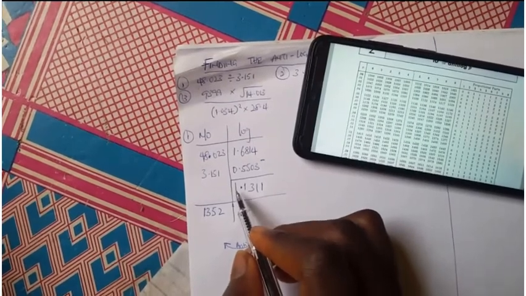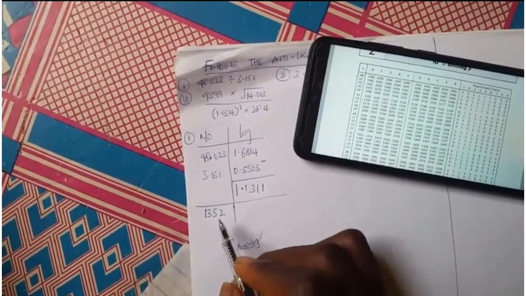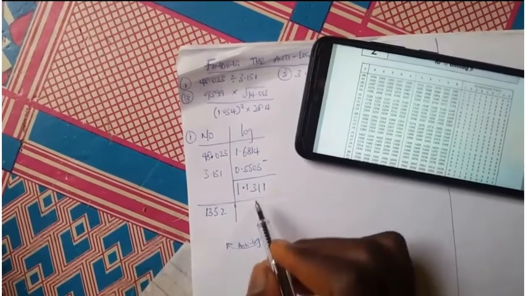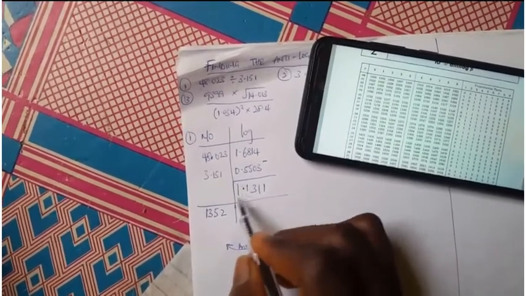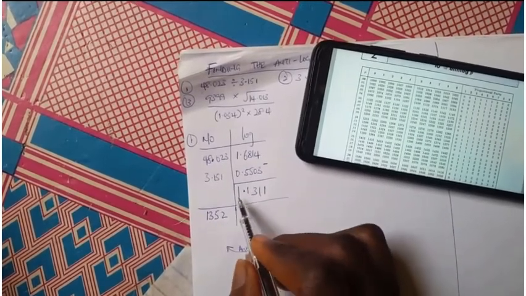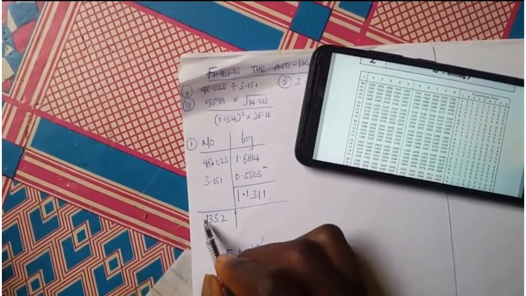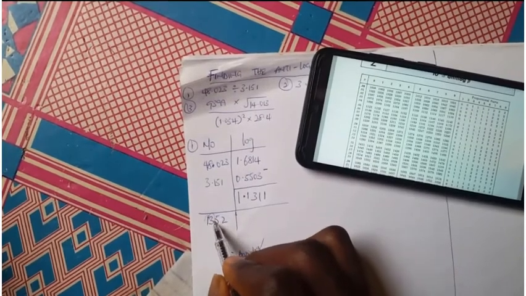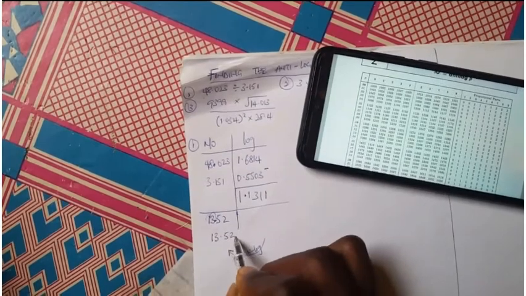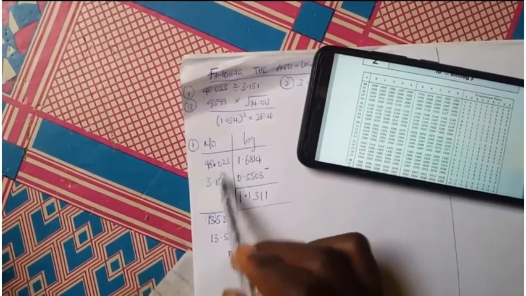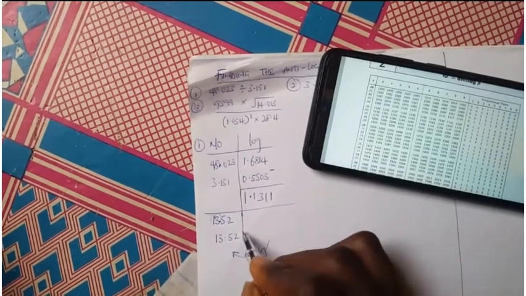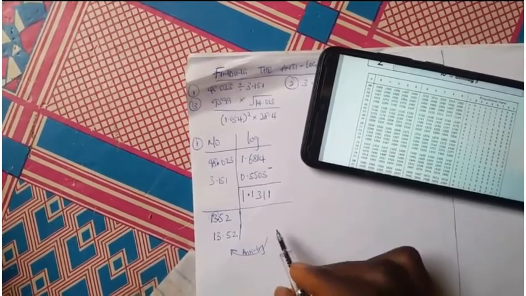I would add 1 to the characteristic, then count the number of points. Why am I adding 1? To get where my point will be in 1352. 1 plus 1 becomes 2. So how do I count 2? 1, 2. So my antilog is 13.52. It means if I take the antilog of this divided by this, I'll get 13.52. Okay, so that's for that.